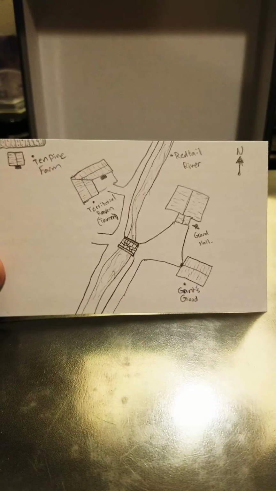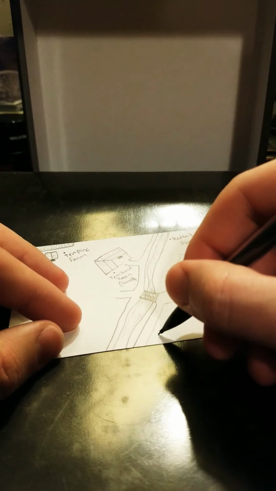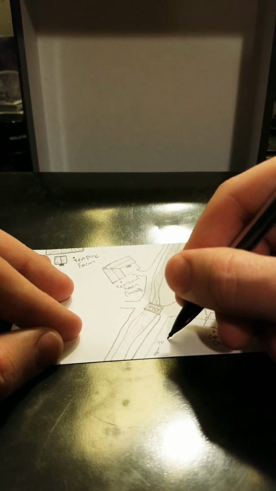And now you've got some key features which help with your world building. The Red Tail River and the Tin Pine Farm, and then also you've got the capital and the port. And then this is where I'll do a little arrow to say, hey, the port is south. To port. Little arrow up here to capital.